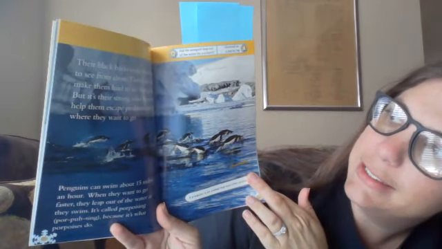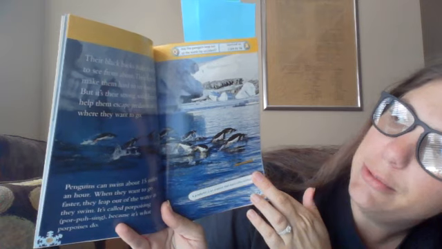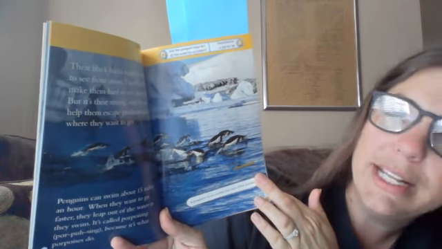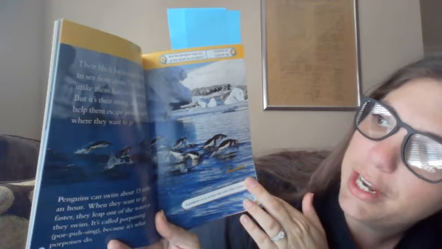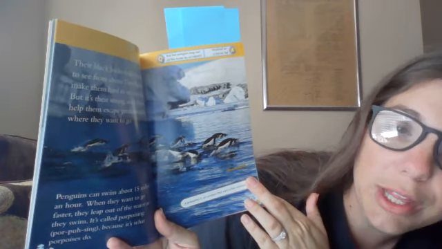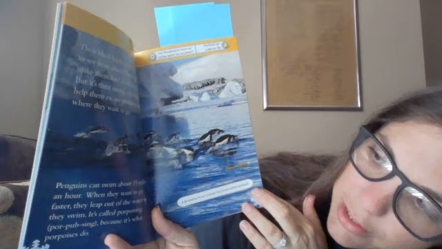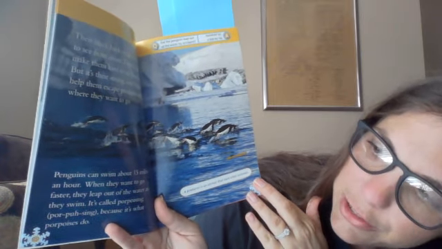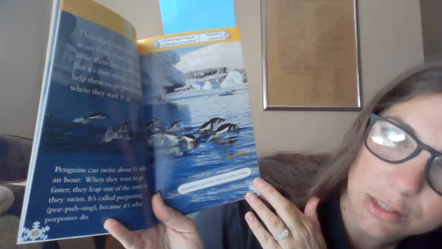Their black backs make them hard to see from above. Their light bellies make them hard to see from below. But it's their strong, solid flippers that help them escape predators and get where they want to go. Penguins can swim about 15 miles an hour. When they want to go faster, they leap out of the water as they swim.